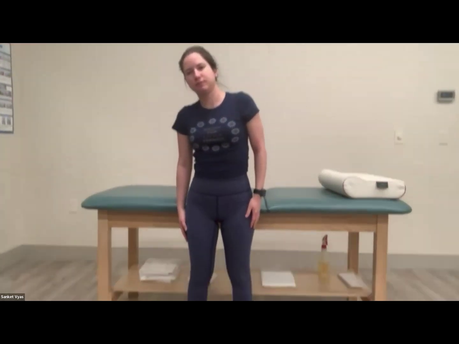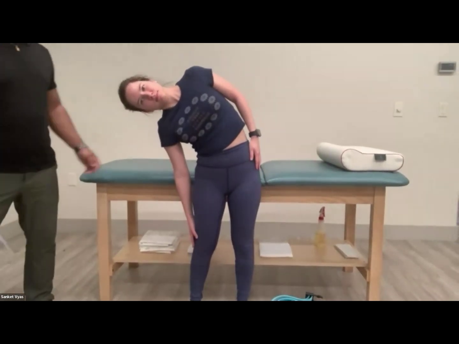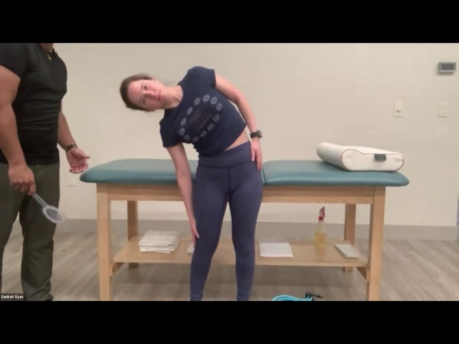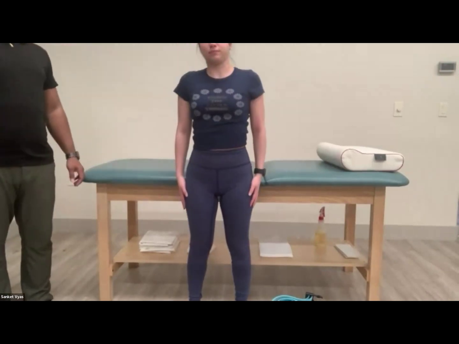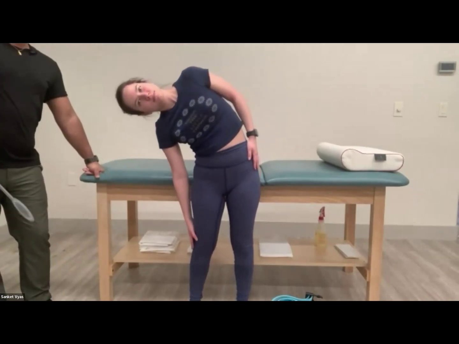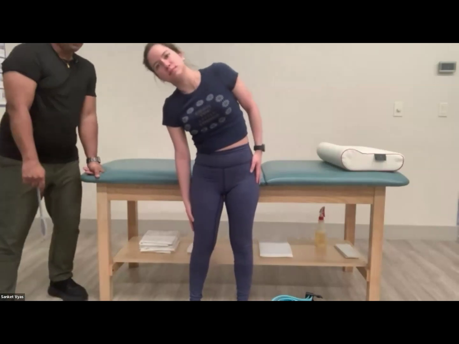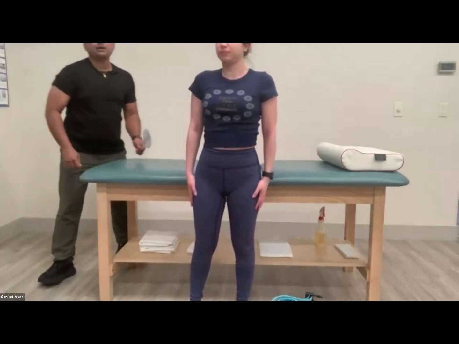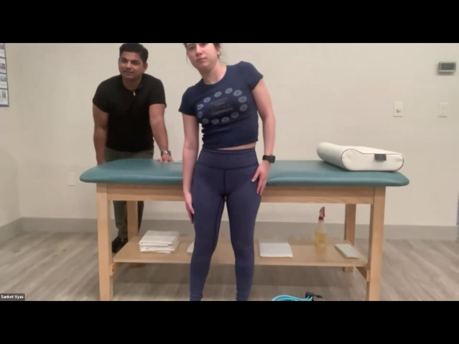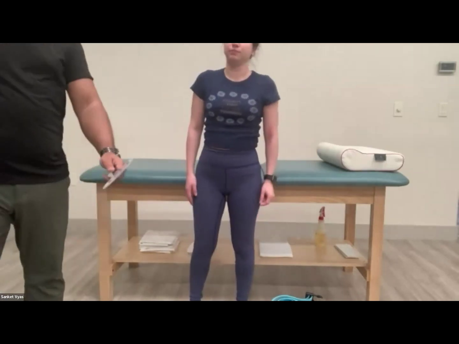Just go down and don't compensate, don't turn your back, don't twist it. It has to be straight, and go down and see where your fingertips are reaching. If you're crossing your knee, you're good. But if you're halfway around the thigh, that means your QL on the other side is tight.